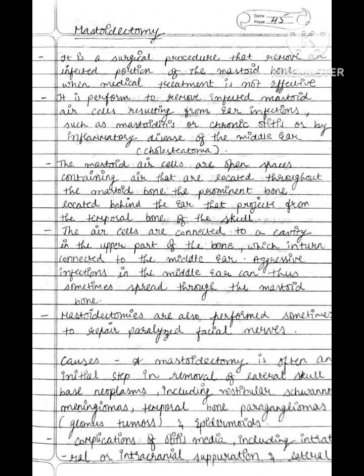Causes. A mastoidectomy is often an initial step in removal of lateral skull base neoplasms, including vestibular schwannomas, meningiomas, temporal bone paragangliomas, and epidermoids. Complications of otitis media, including intratemporal or intracranial suppuration and lateral venous sinus thrombosis.